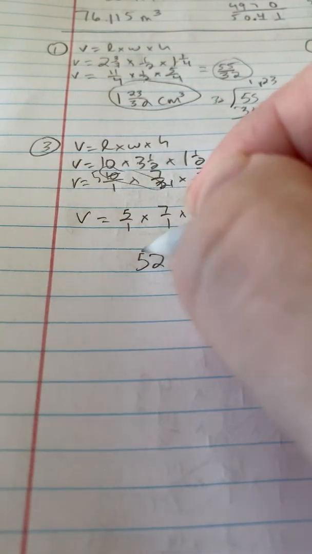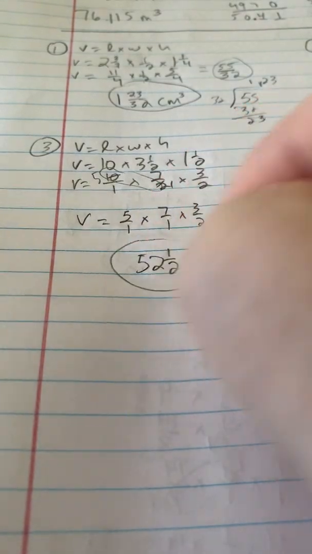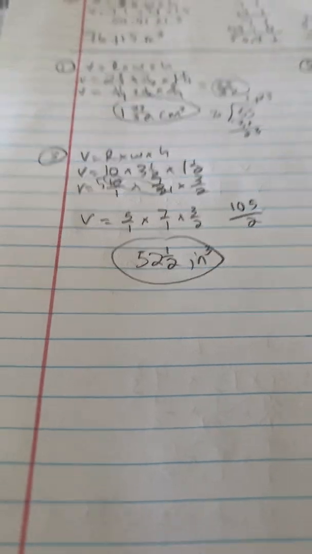Got to change that back to a mixed number. 2 goes into 105 52 times with 1 left over. So 52 and 1/2 inches to the 3rd power, inches cubed. All of those are things that you could have written on your paper, or if you figured out how to do your exponent, that's great.